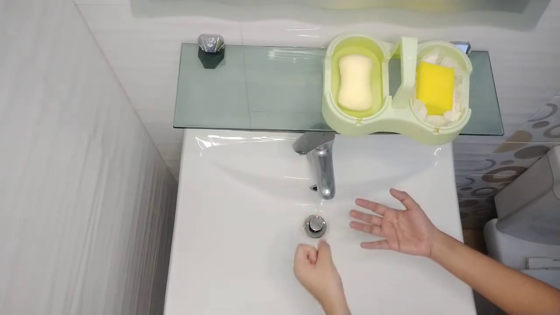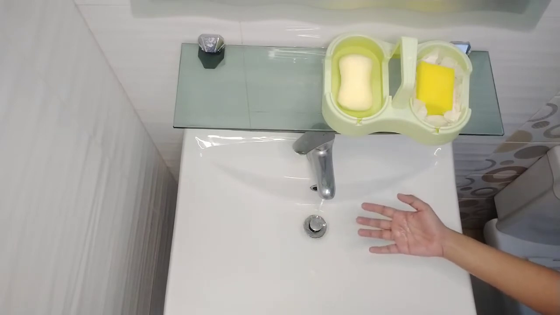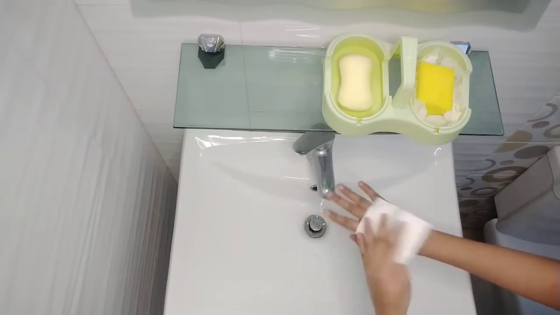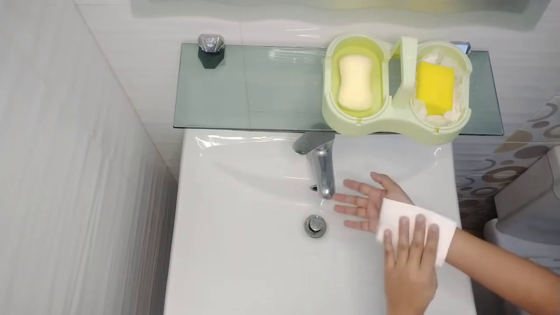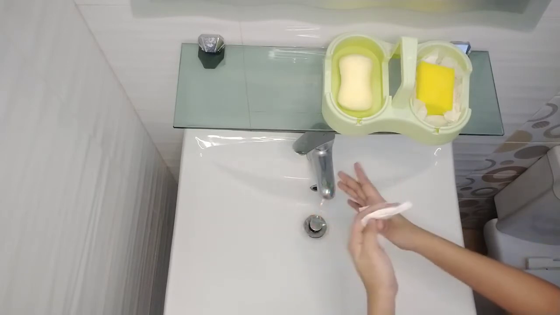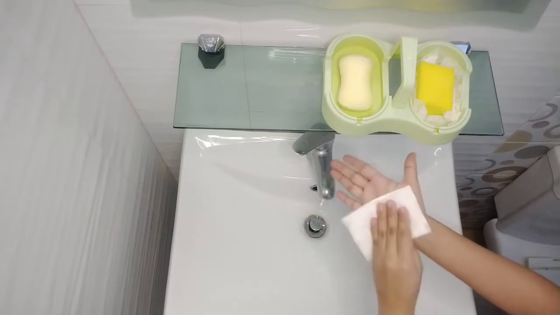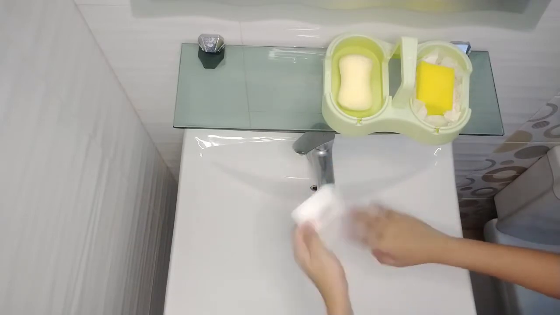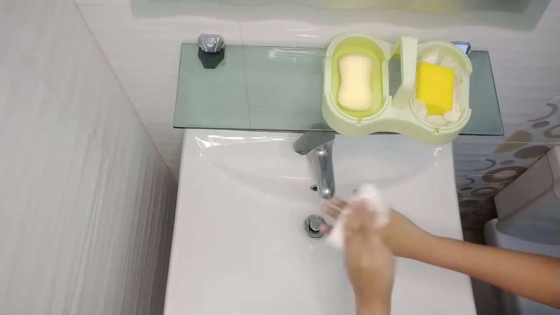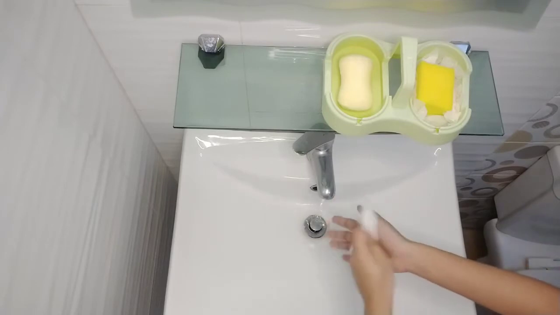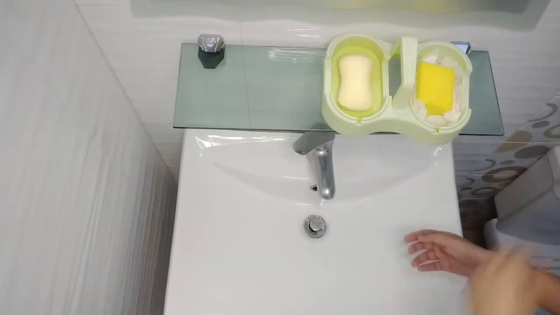Use a clean paper towel or a sanitized disposable towel to dry your hands and your wrist by patting it and not scrubbing it. And then dispose the used paper towel in the appropriate container.